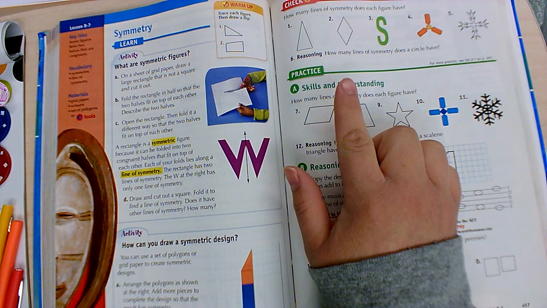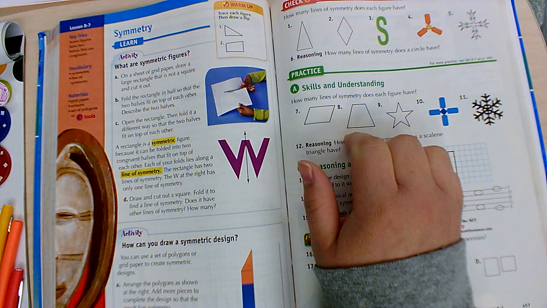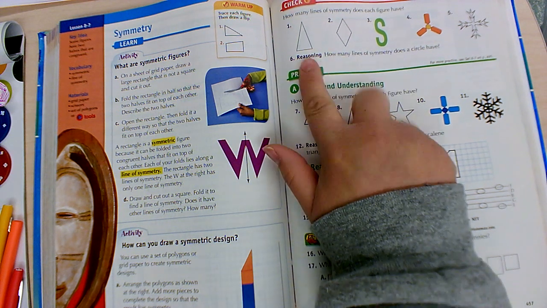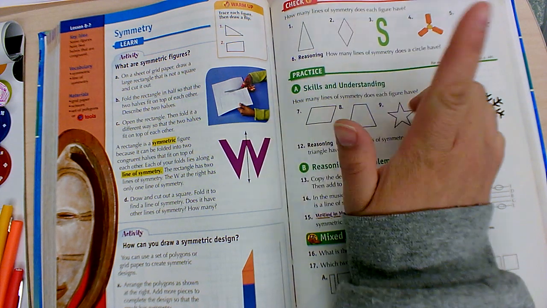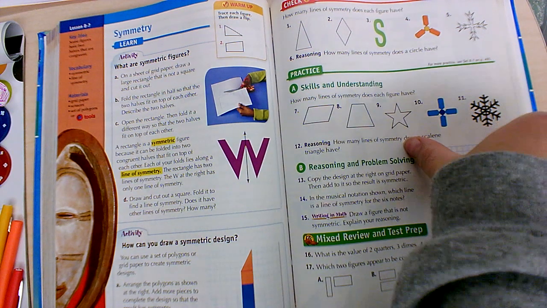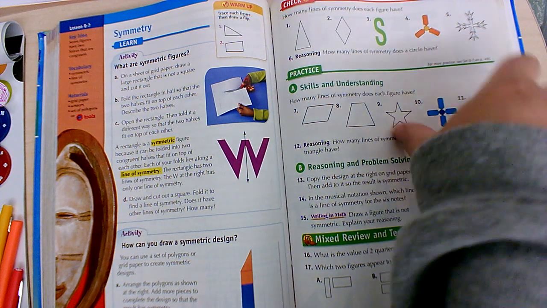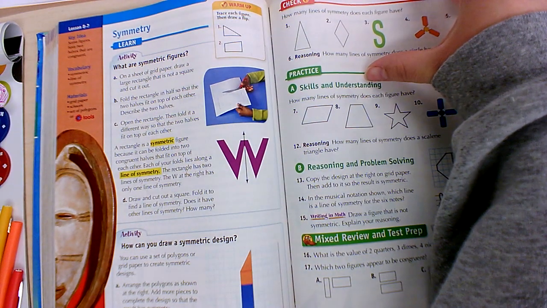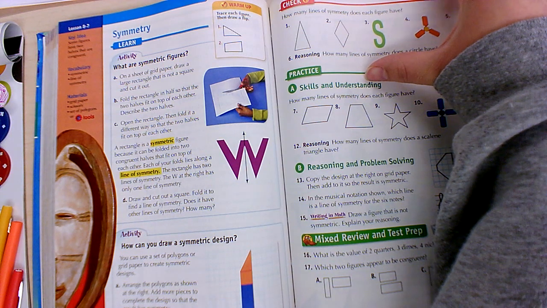So if you are working on this on a worksheet, you can try to trace the shape and then you can fold it to see how many lines of symmetry it has. Or you can just take the page and fold it over.